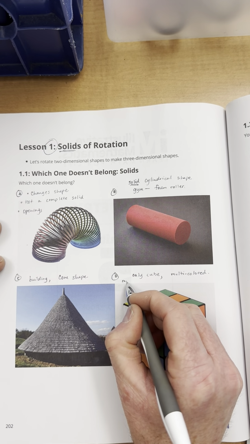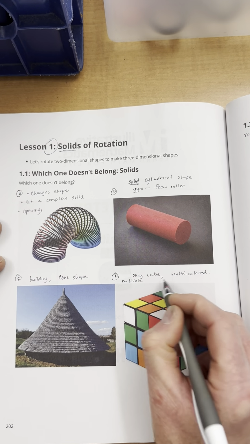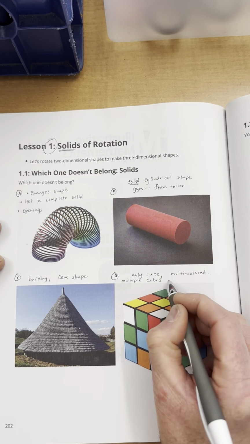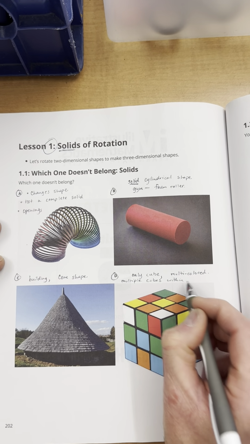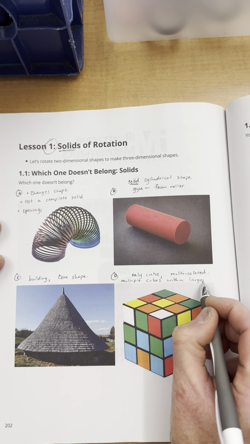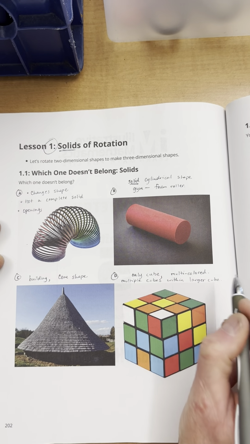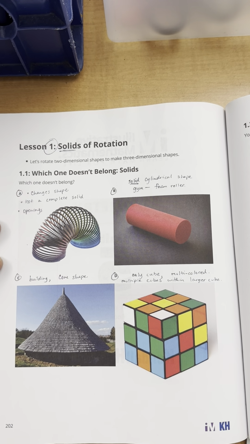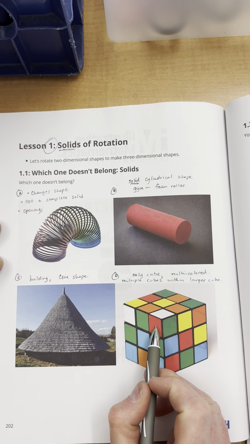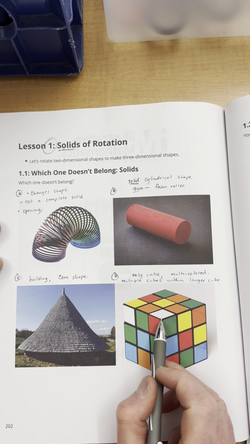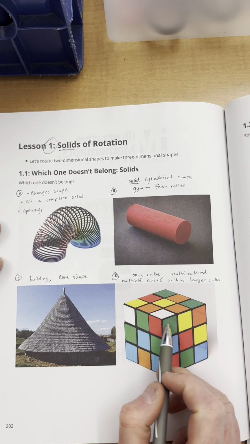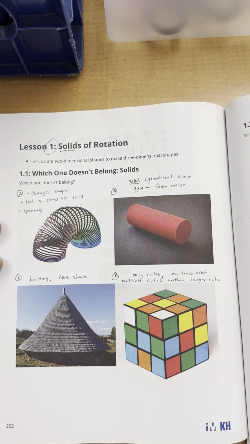So multiple cubes within the larger cube, which I thought was really cool. Like this white, red, and green one. That's a cube, technically. They put them all together, so cool.